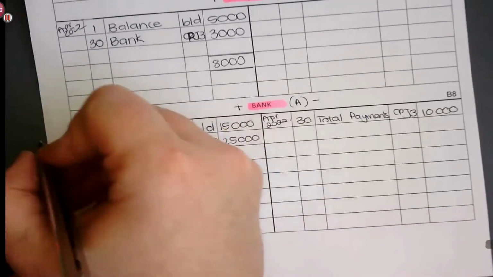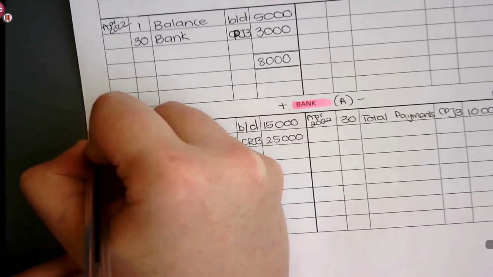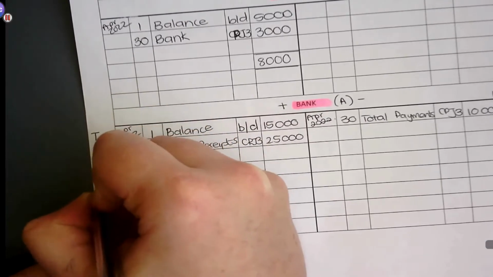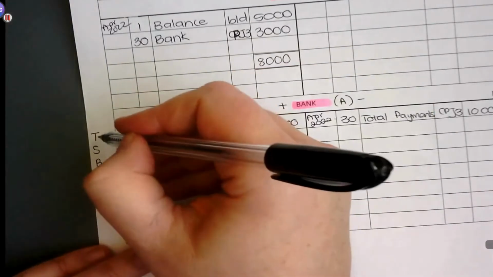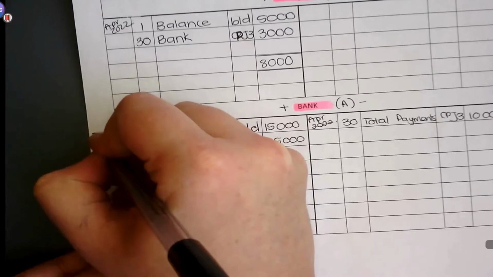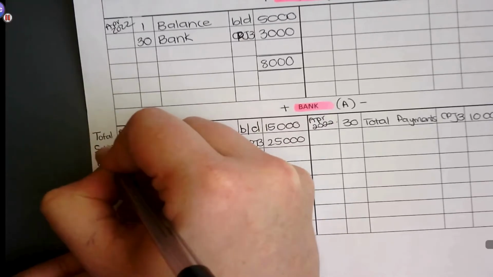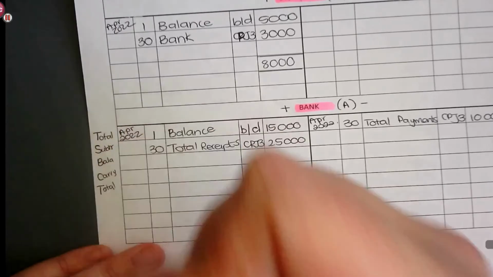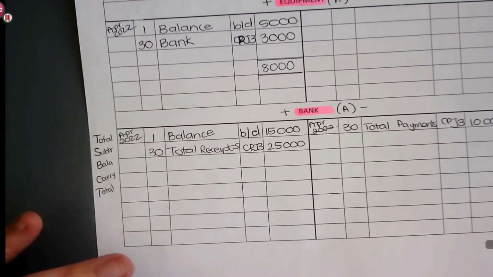So the first thing is to remember the acronym. Teachers should bring cake tomorrow. You wish, but yeah. Teachers should bring cake tomorrow. It stands for total, subtract, balance, carry, and total again. So I'm going to show you what I mean.